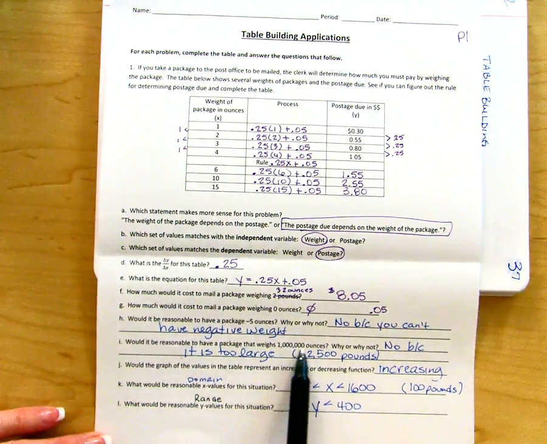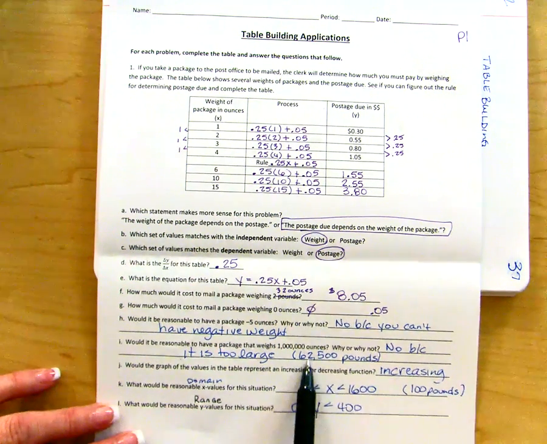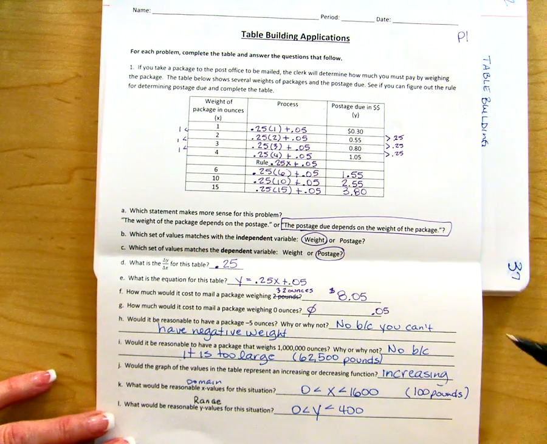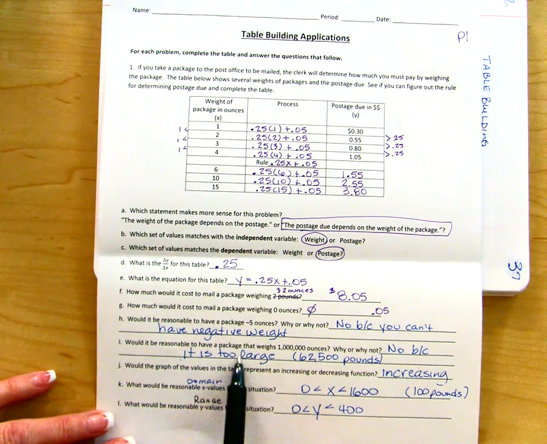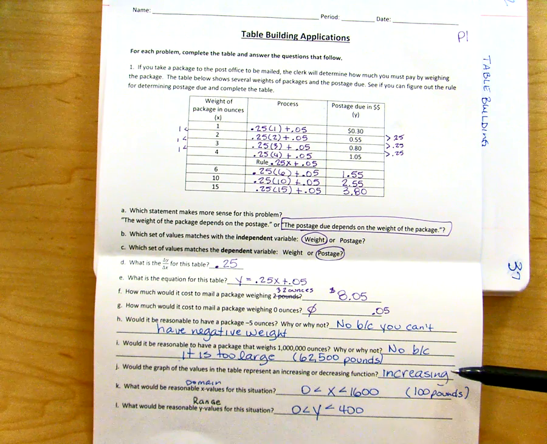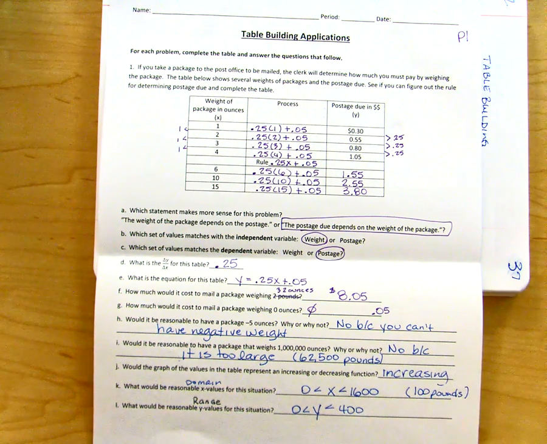We looked at 1 million ounces and found that that was actually 62,500 pounds, and no, you're not going to mail that at the post office because that is entirely too large. And then we saw that it was definitely an increasing function.